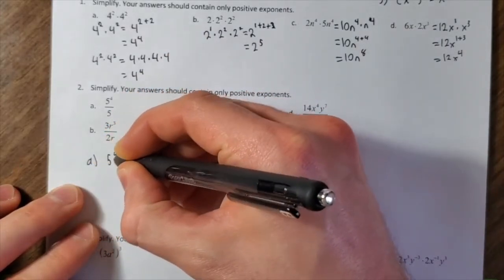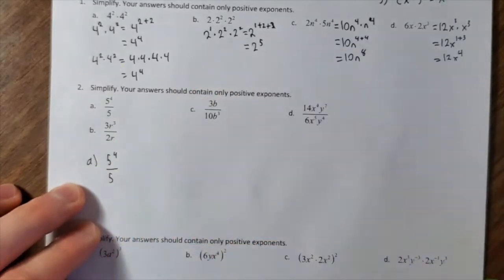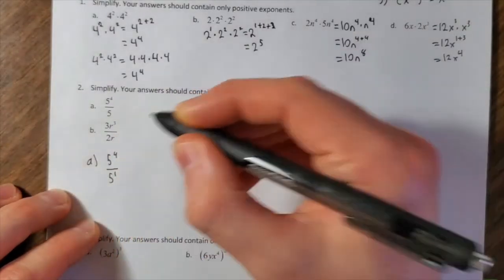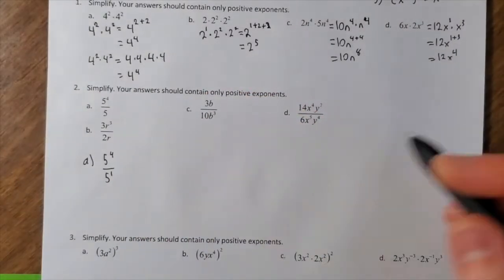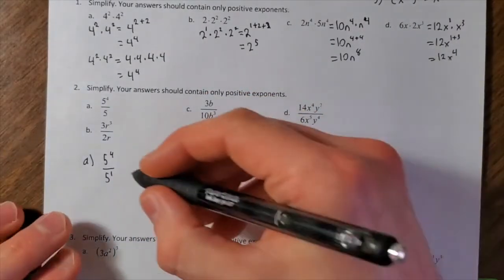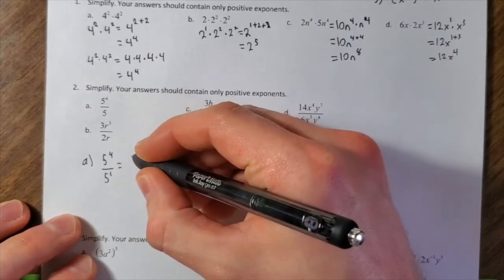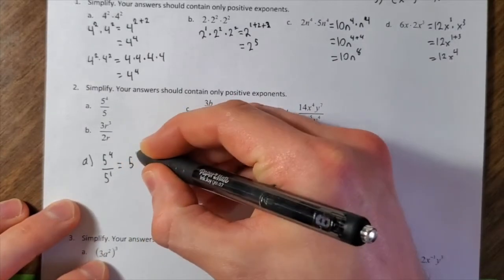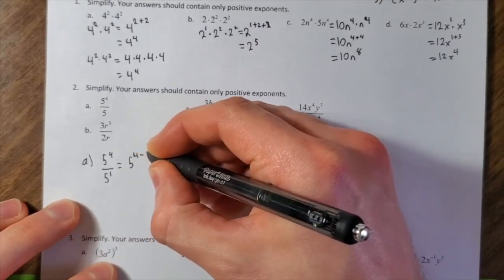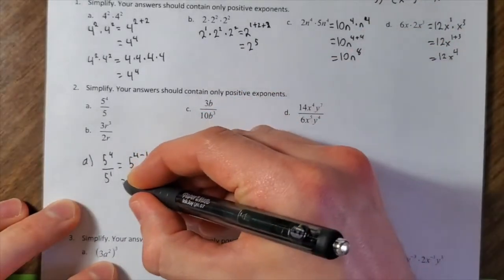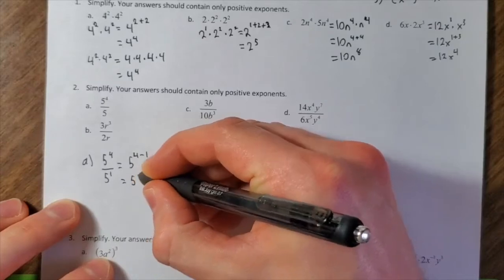We have 5 to the 4th over just 5 to the 1st. We have those like bases again, and this time, since we're doing division, we're just going to subtract our powers, or our exponents. So this is going to give us 5 to the 4 minus 1 power, which is equal to 5 to the 3rd power.